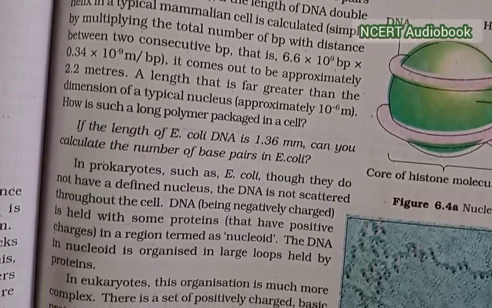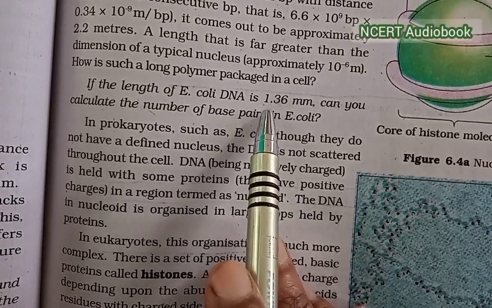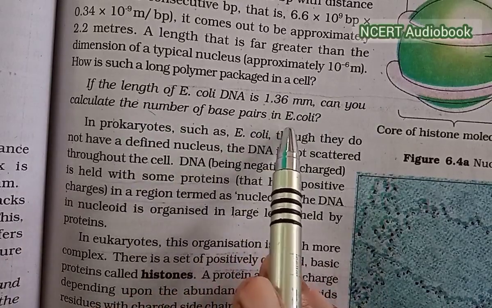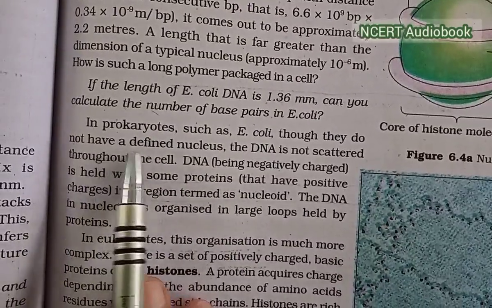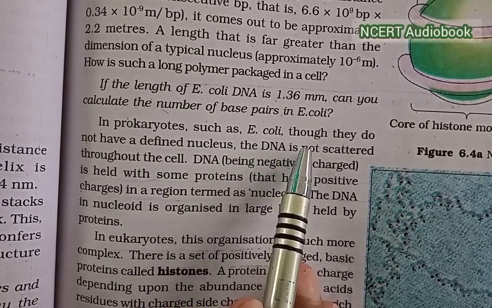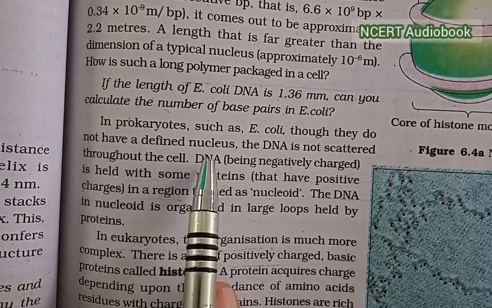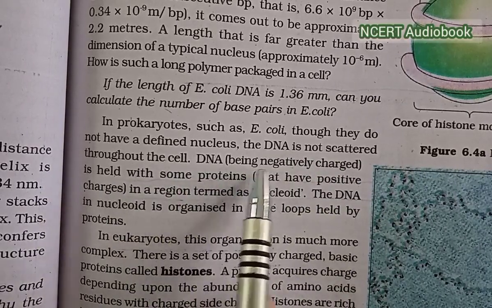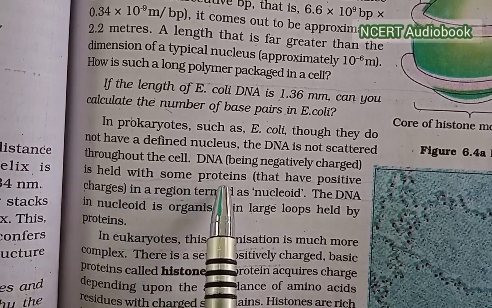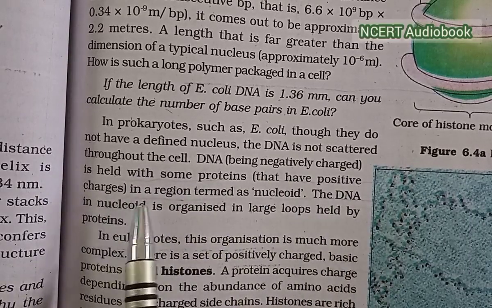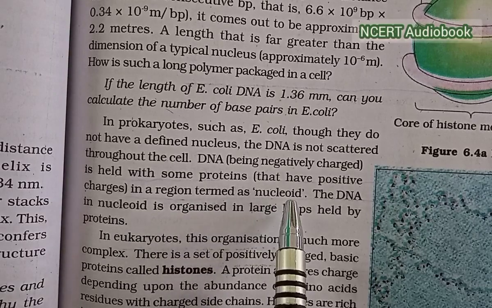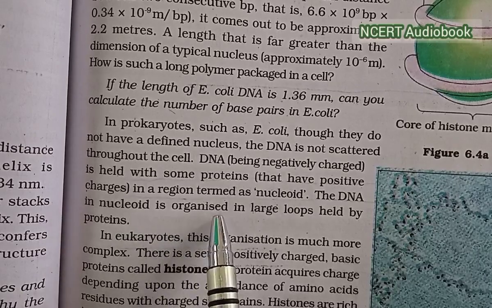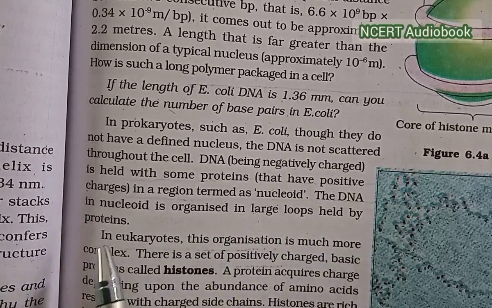If the length of the E. coli DNA is 1.36 mm, can you calculate the number of base pairs in E. coli? In prokaryotes such as E. coli, though they do not have a definite nucleus, the DNA is not scattered throughout the cell. DNA, being negatively charged, is held with some proteins that have positive charge in a region termed as the nucleoid. The DNA in the nucleoid is organized in large loops held by the proteins.